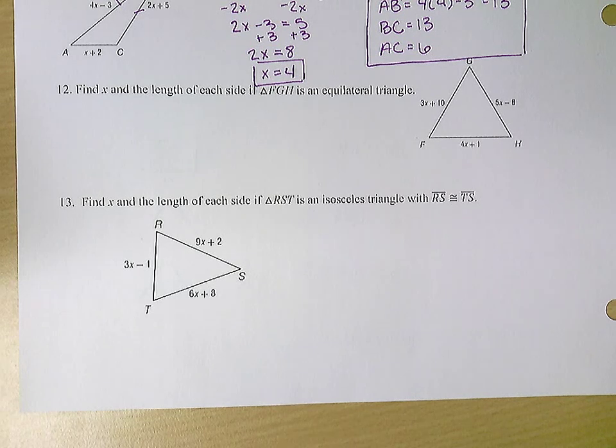All right, I need somebody to write the answer to number 12 on the board. Show your work, please. Same thing with 13. Those of you who already got your assignment, you should probably be the ones doing those ones.